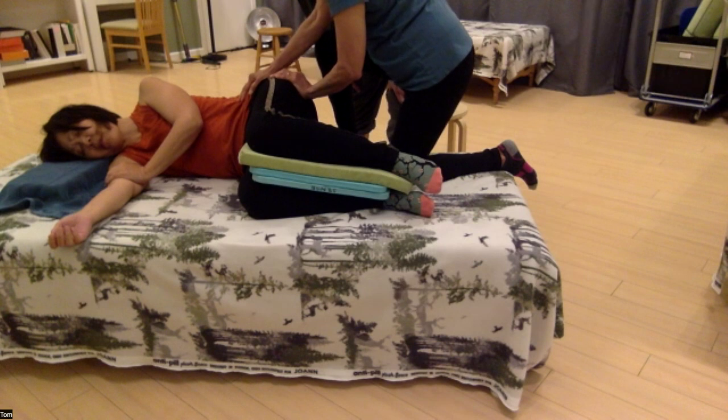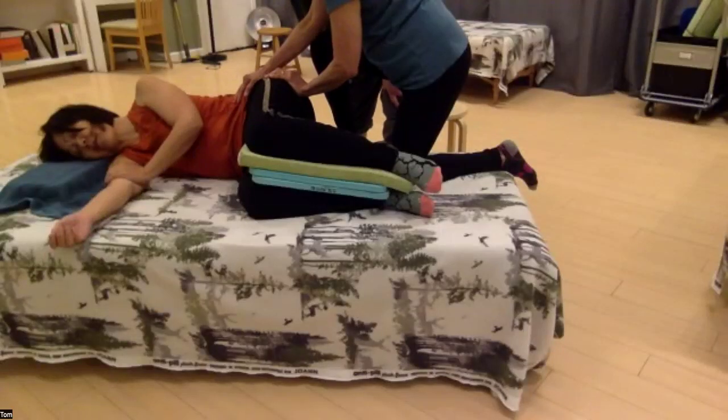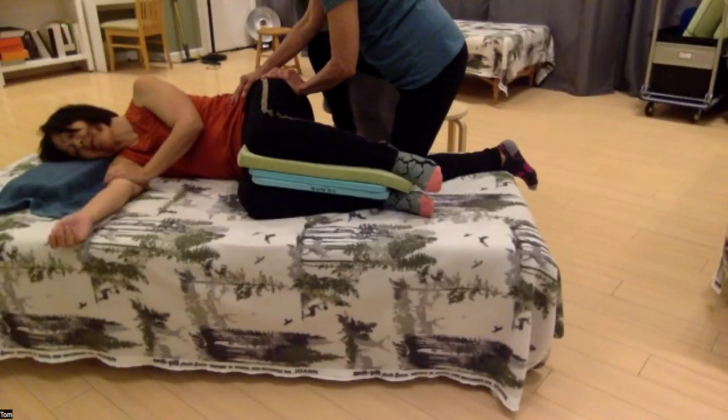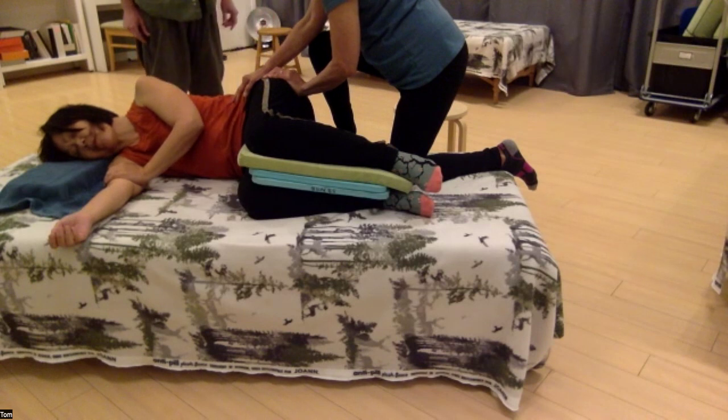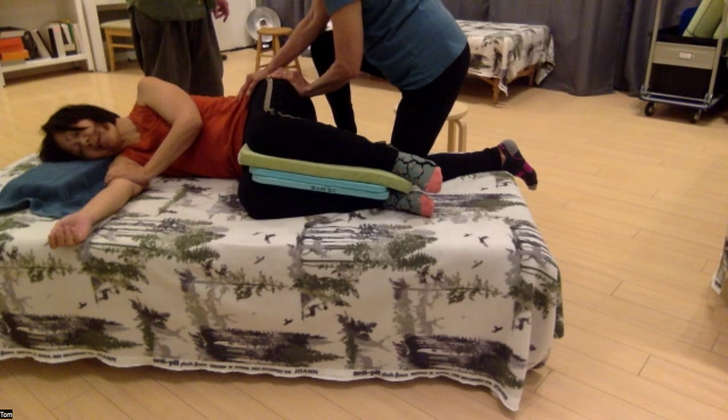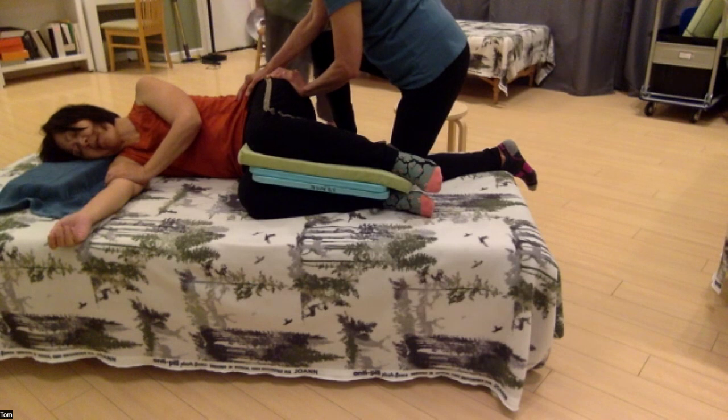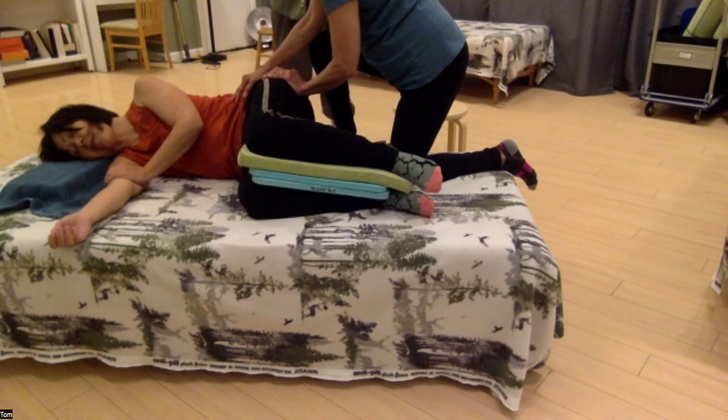There you go. Nice. See, if she rotates, you're not going to get the same kind of length anymore, because the rotation is going to take some of that movement away. But you're so dialed in that you can get this movement without Melonie rotating. That's impressive. It's not easy to do.